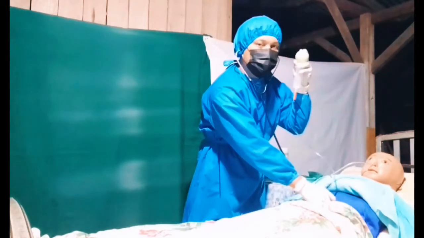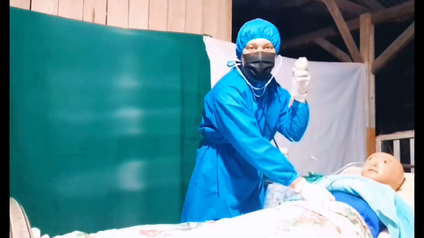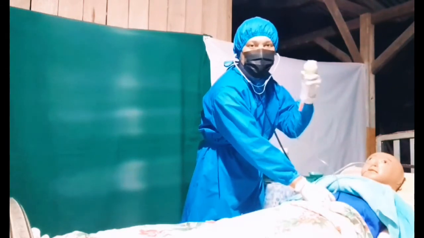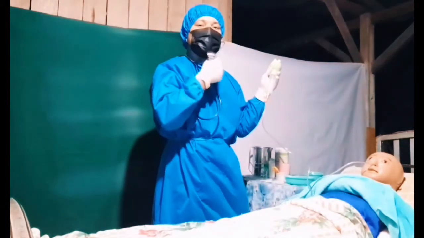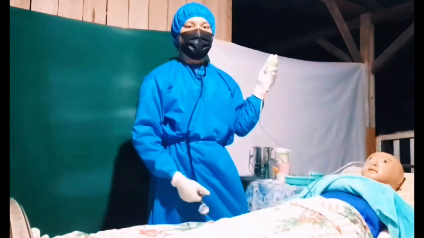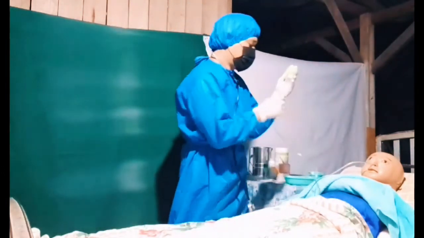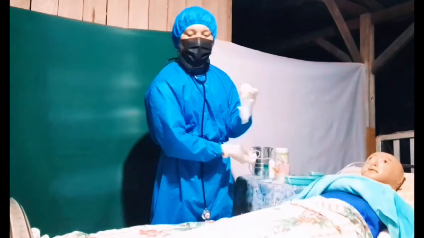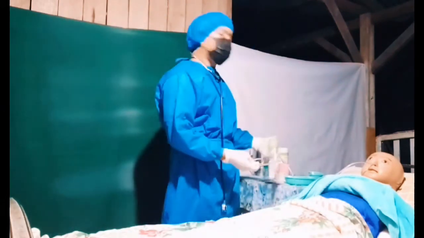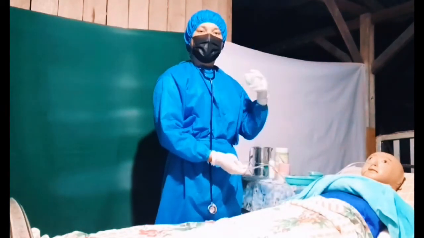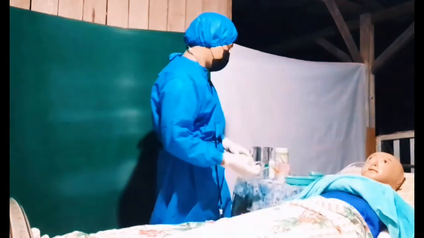Listen for a gurgling sound. If you hear that gurgling sound, that means that the tube is in the stomach. Another procedure in checking the placement of the tube is the gastric content. Test it on the litmus paper. It will turn red and that indicates that it is good.